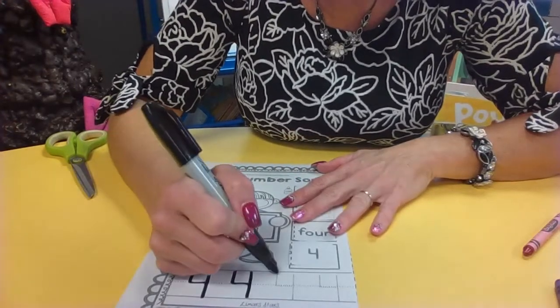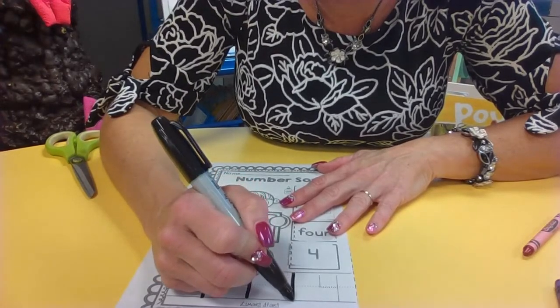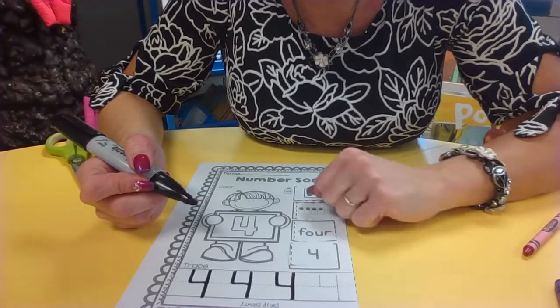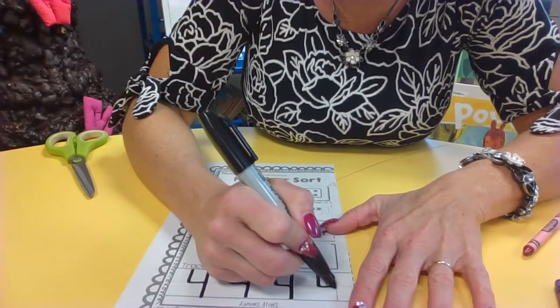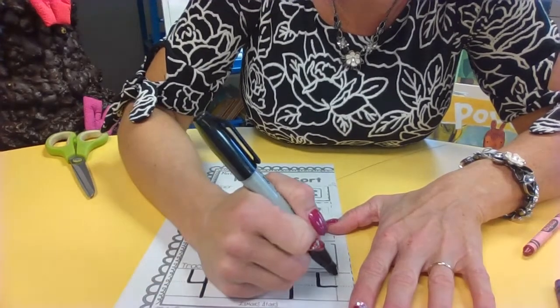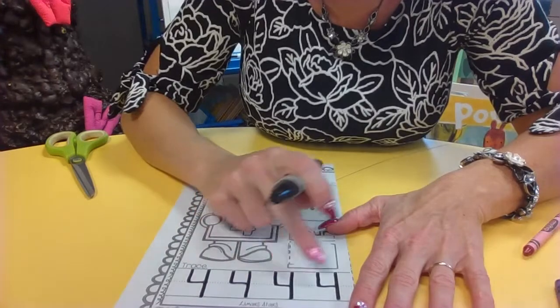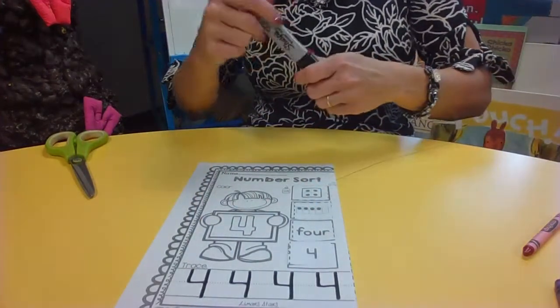That's the way to make a 4. Each time I do it, I'm trying to make sure that I'm staying between the top and the bottom. Yep, one more to go. Then I'm going to go backwards along the middle, and then from top to bottom. See, I've got 1, 2, 3, 4 number 4s. Yeah, and then you could color that too.